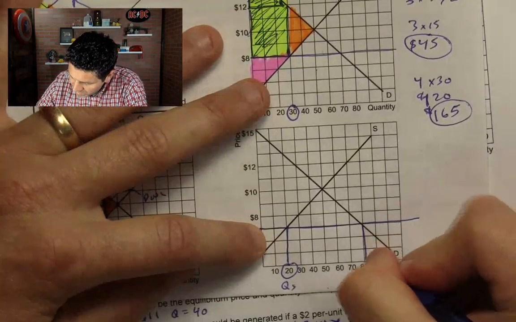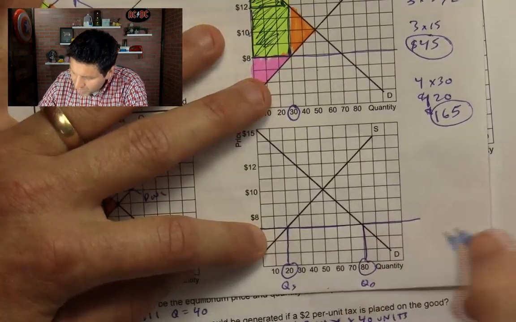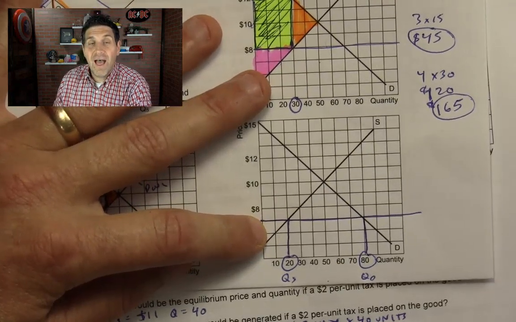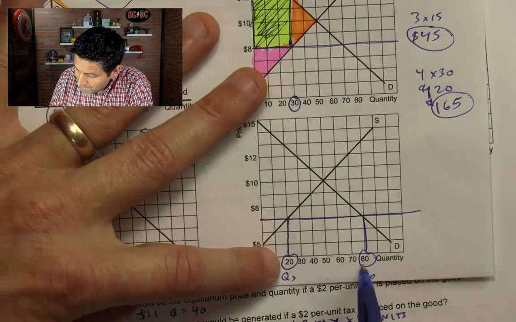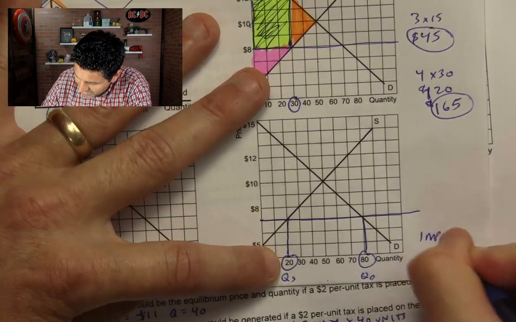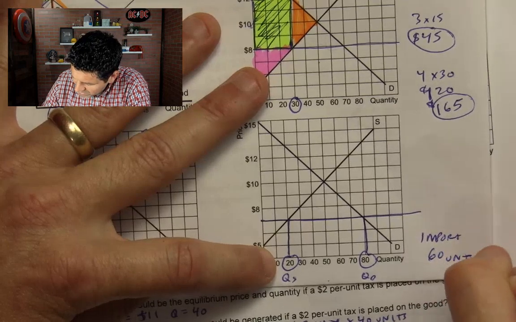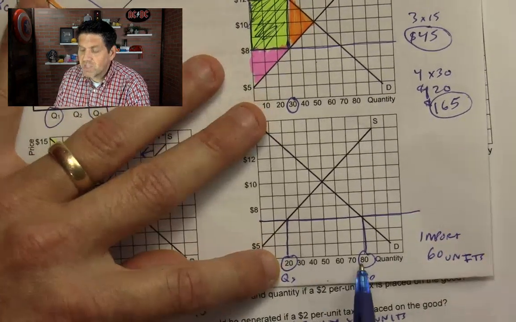The quantity that is demanded is here. Normally we said there would be a shortage. We're going to fill that shortage with imports. So the amount we're going to import, in fact, I'll write it off to the side, is 60 units of whatever this is. So this 60 units we're going to bring in from the country.